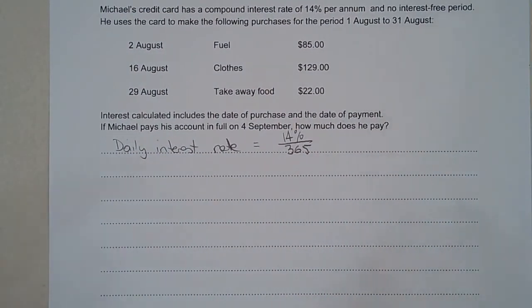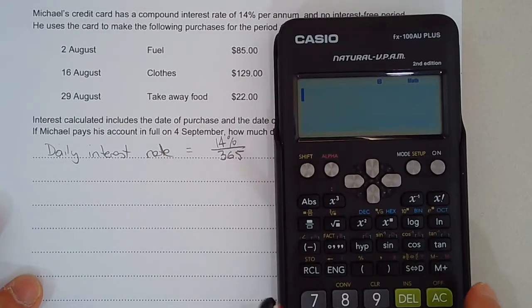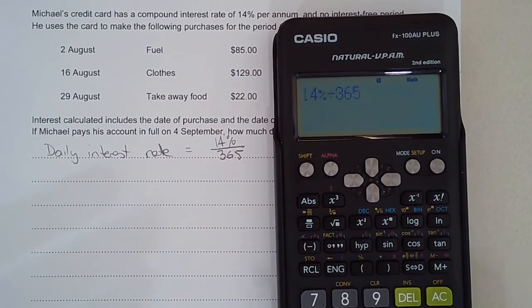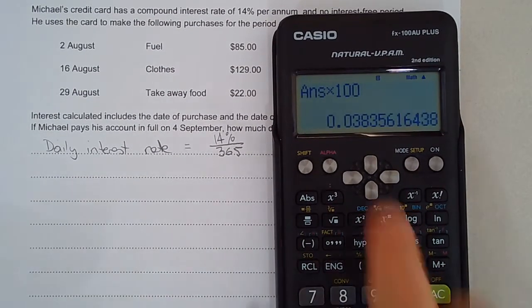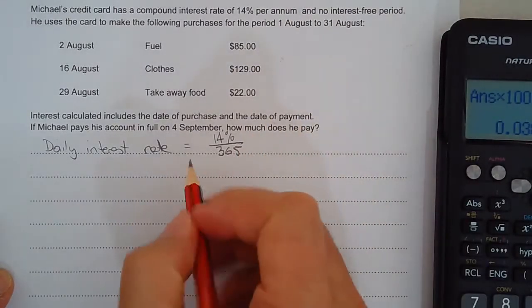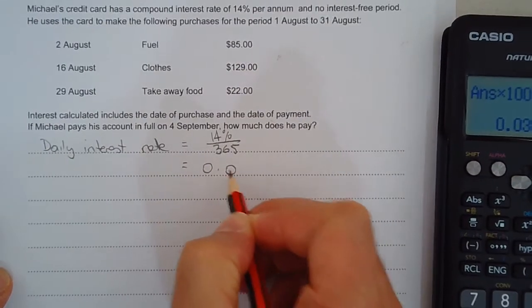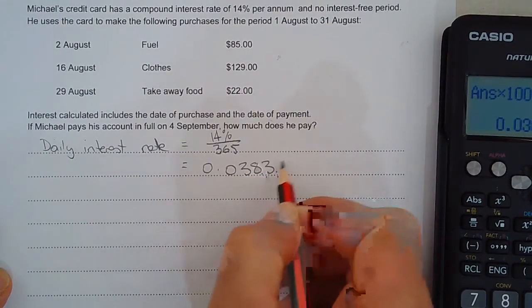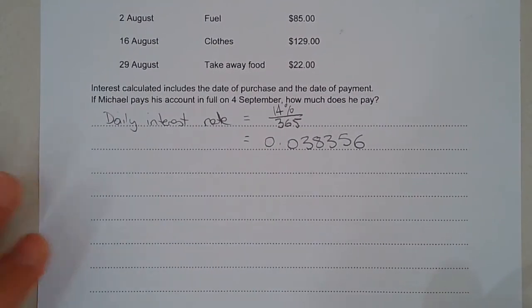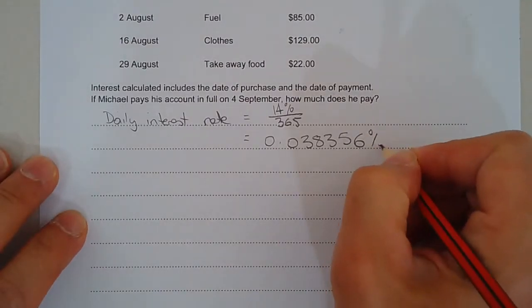365. Now, you can either keep it in exact form, and that's fine. If you want to express it as a decimal, you're welcome to do that too. I tend to keep things in exact form because there's no rounding errors. So I'll multiply that by 100. That's going to be the daily interest rate, which is equal to 0.038356. I'm going to use 6 decimal places just to maintain some level of accuracy here, and that's per day.